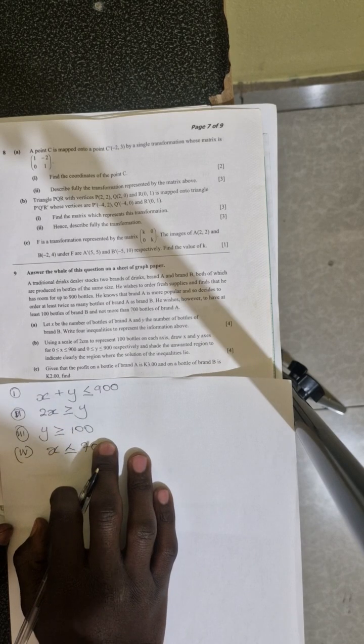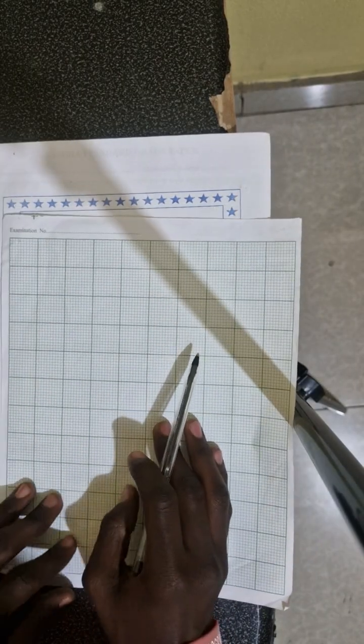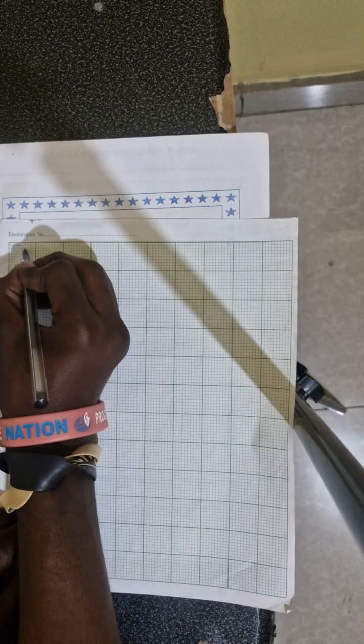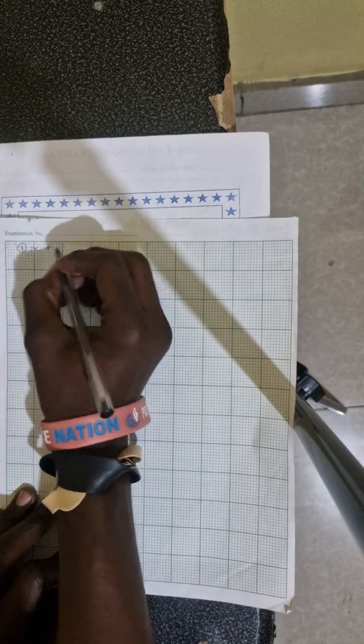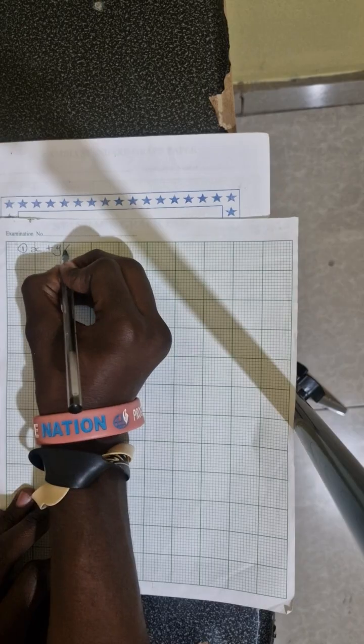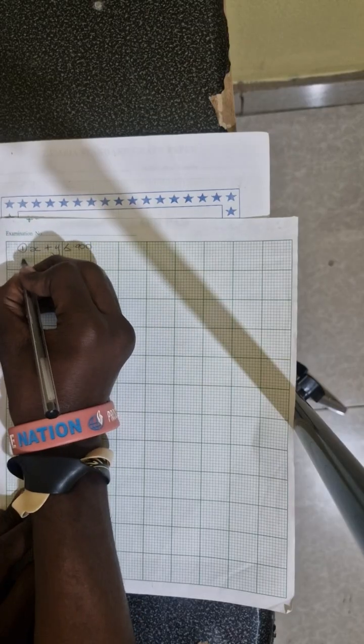Now we have these inequalities, we can now graph them down. We write them on the graph paper. So our first inequality was x plus y not exceeding 900.